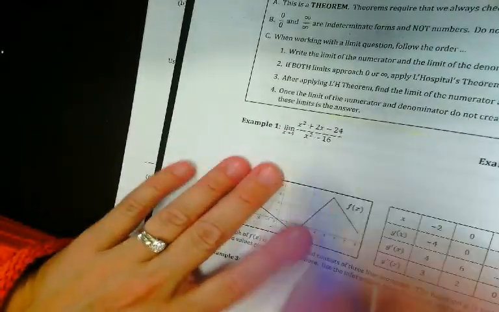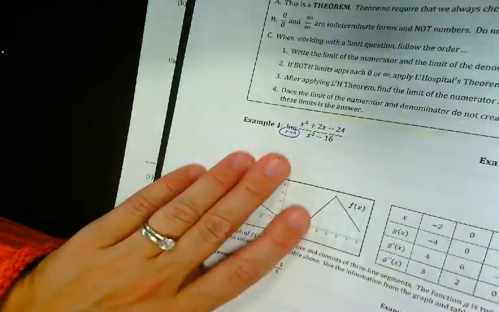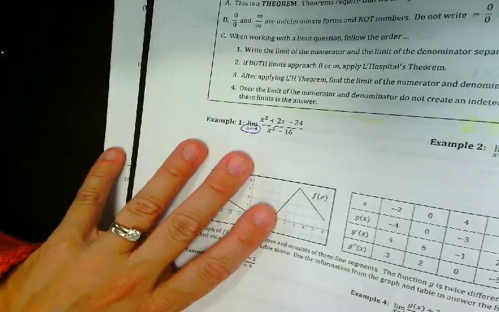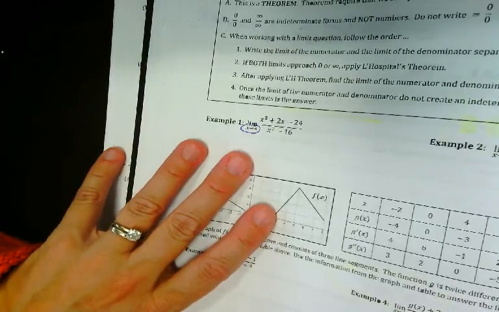Number 1, I'm going to substitute in 4. Now, every limit is not L'Hopital, right? It only happens if it's 0 over 0. Was this the same question? Yes. Let's not do the same question. Let's jump to example 2.